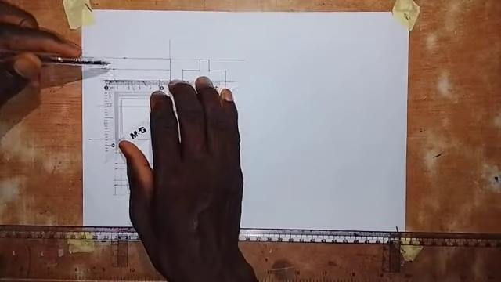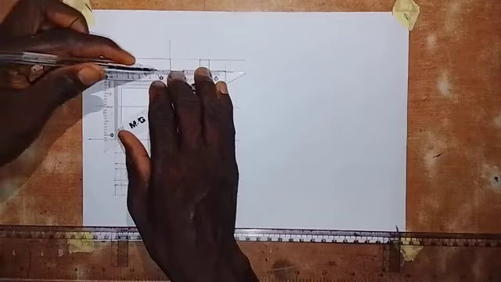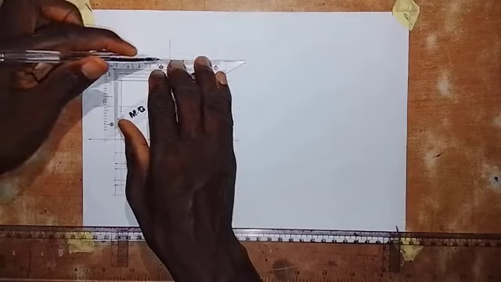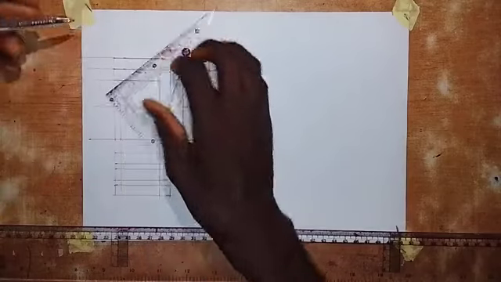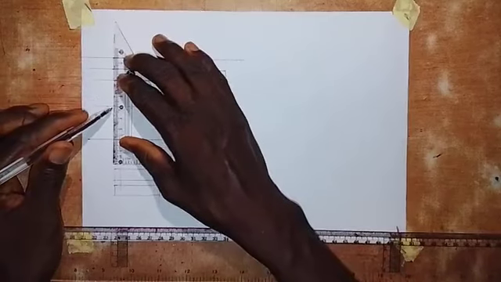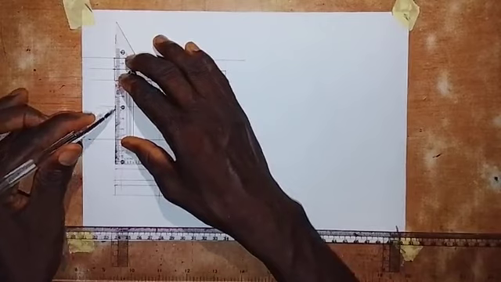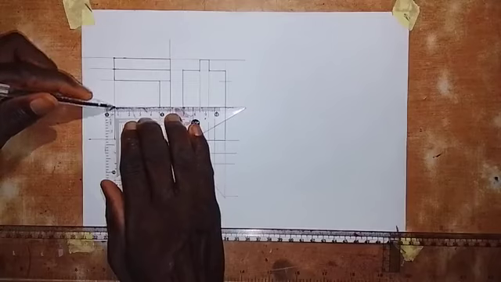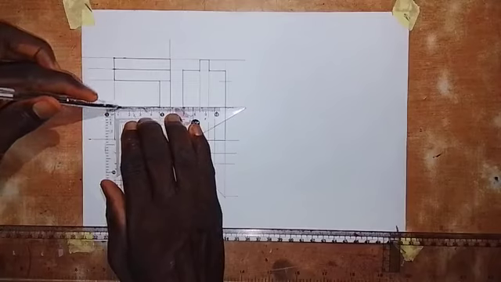Then we also make this line a thick line from here to this end, and then coming up here, this line is also a thick line from here to this end. Then this one also is a thick line from here to here, and then this line will be a thick line from here down here like this. And this line will also be a thick line from here down like this.